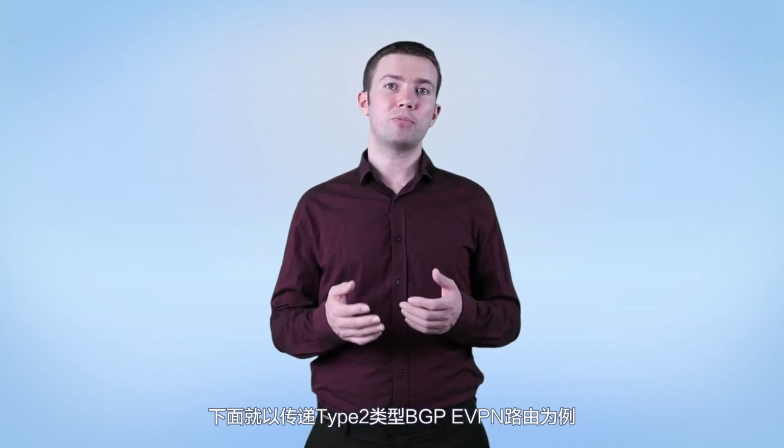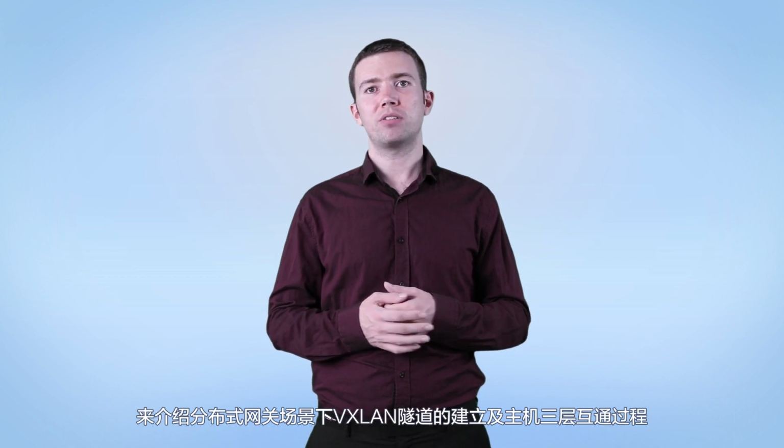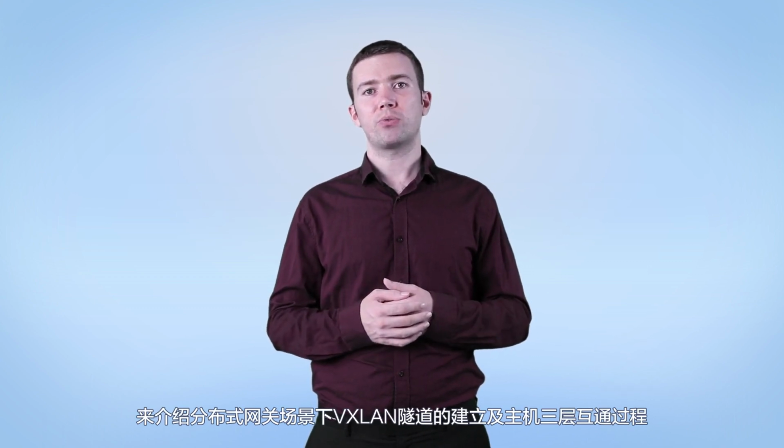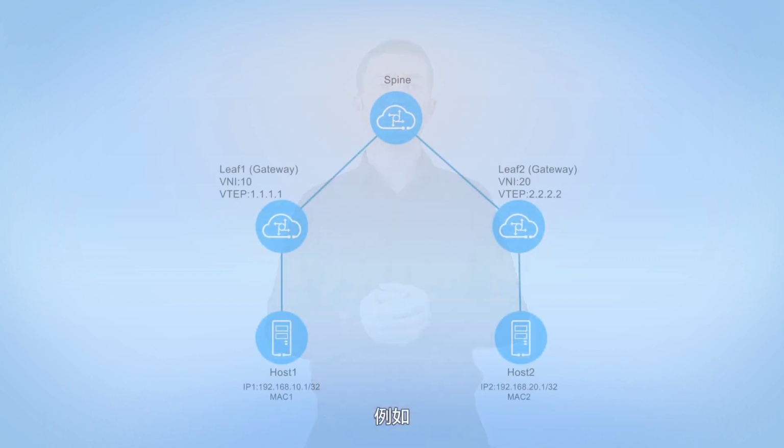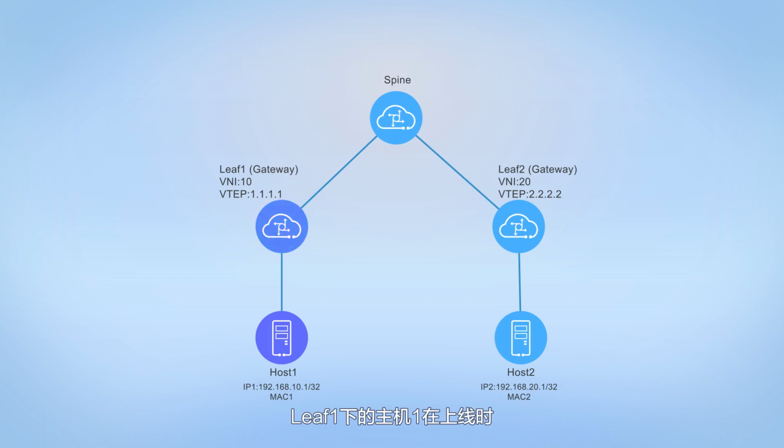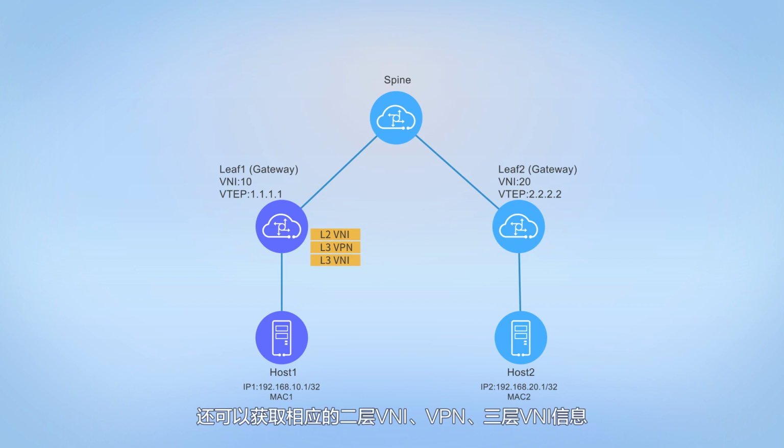Transmitting network segment routes allows hosts on a VXLAN network to access external networks. The following uses Type 2 BGP EVPN routes as an example to describe how to establish a VXLAN tunnel and implement layer 3 interworking between hosts in a distributed gateway scenario. For example, when host 1 connected to leaf 1 goes online, it sends an ARP packet to leaf 1 so that leaf 1 can learn an ARP entry of host 1. In addition, leaf 1 can also obtain the corresponding layer 2 VPN and layer 3 VNI information based on the BD to which host 1 belongs.